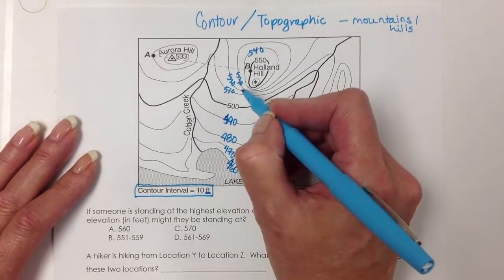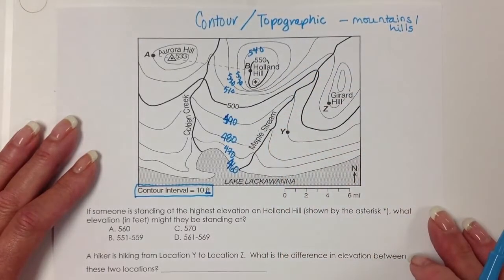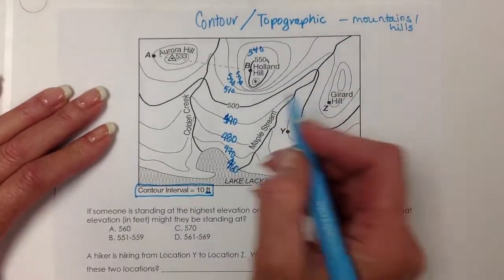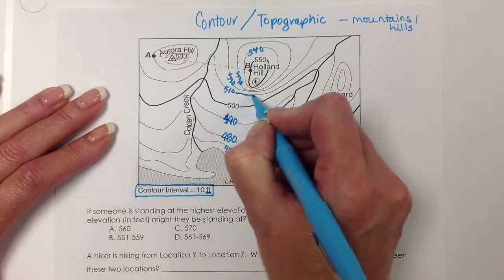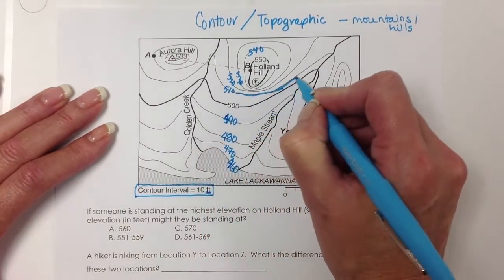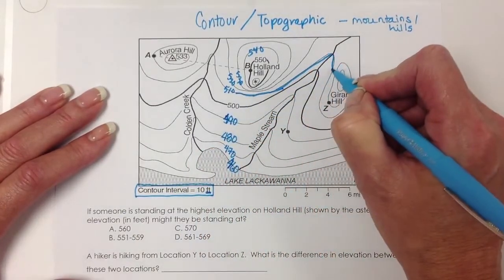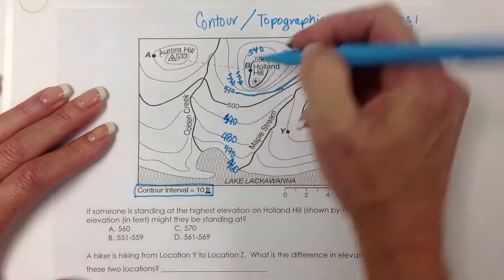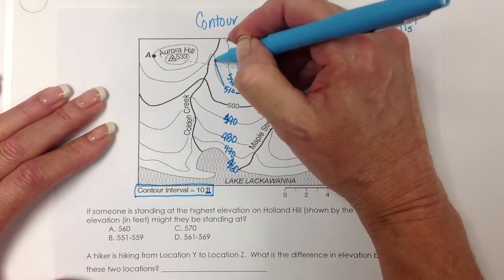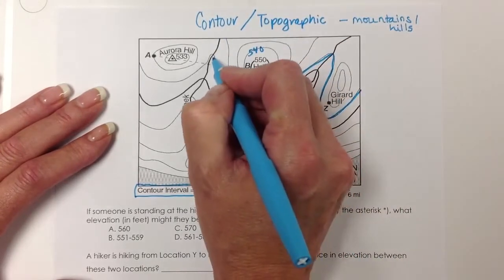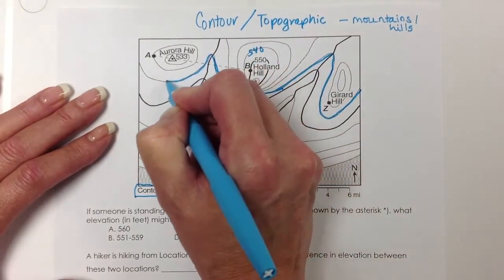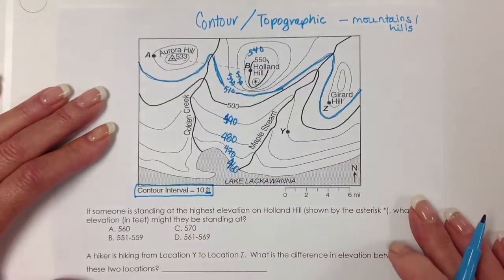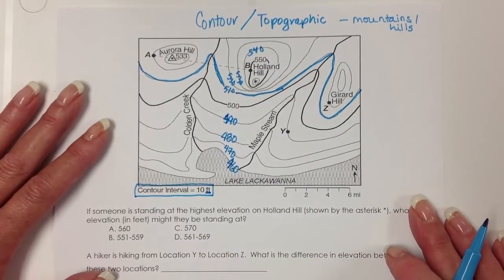All of these lines, if you follow them, they always have that same elevation. So let's say I wanted to follow 510. I just keep following that line. It's always going to be 510. It's not going to change. They never cross. They never change elevation. So once a contour line is established, it has the same elevation wherever you see it.